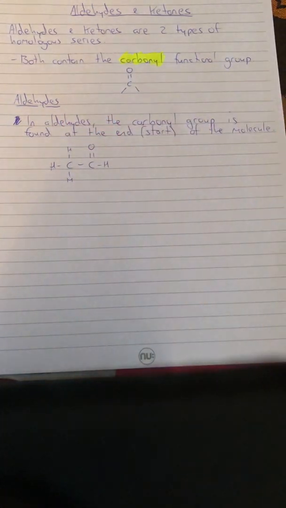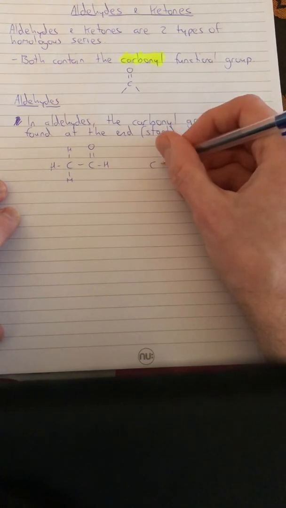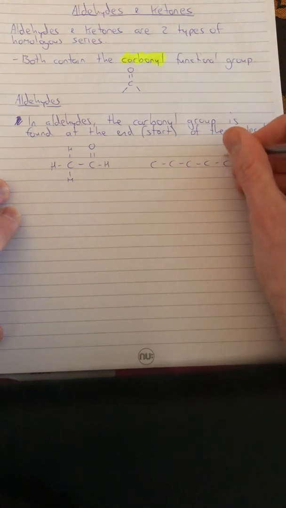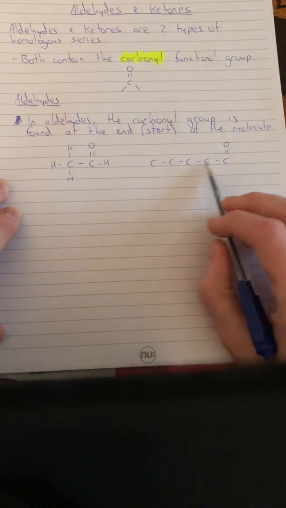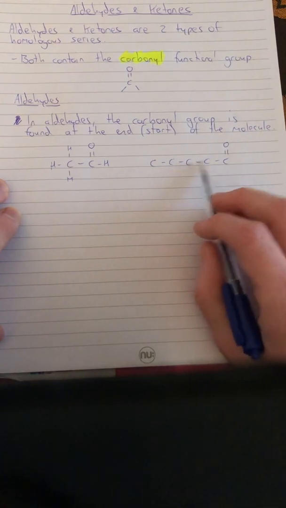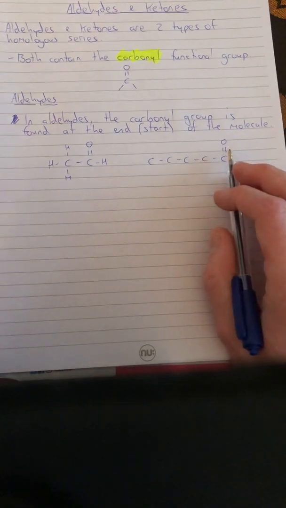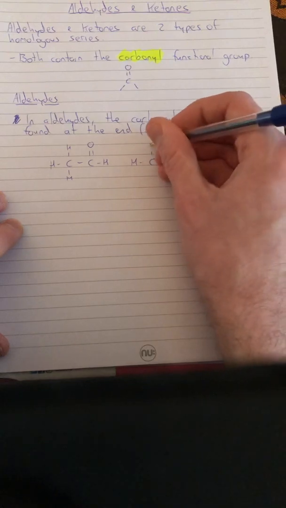Okay, if we have a bigger molecule, again, if we've got 5 carbons, 1, 2, 3, 4, 5, the carbonyl group would be found at the start, well, the end or the start of the molecule, and then you would just put all your hydrogens in.